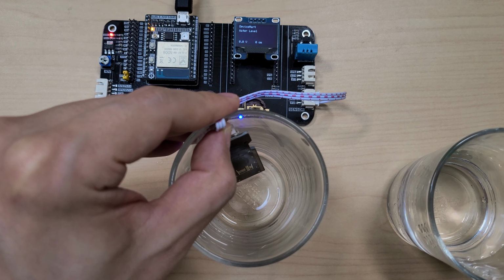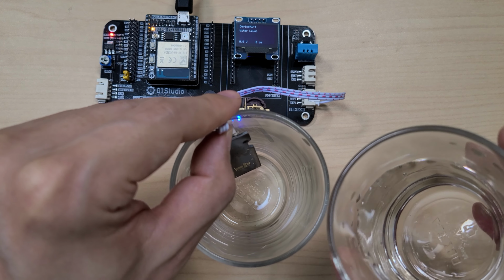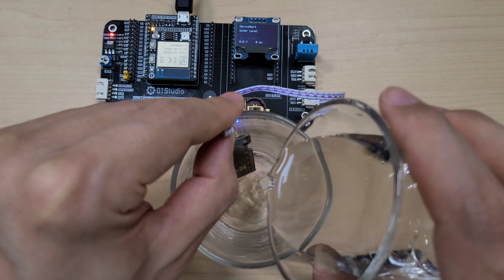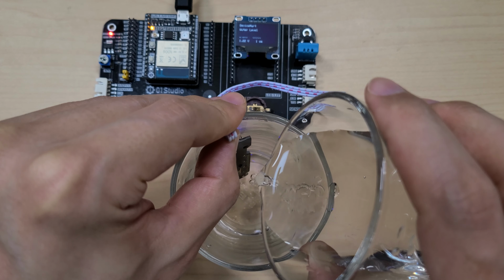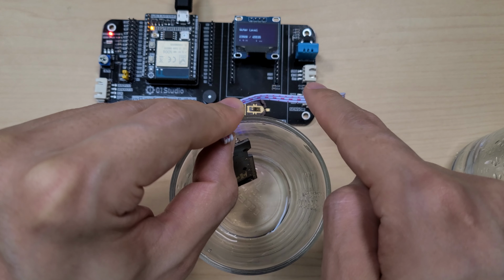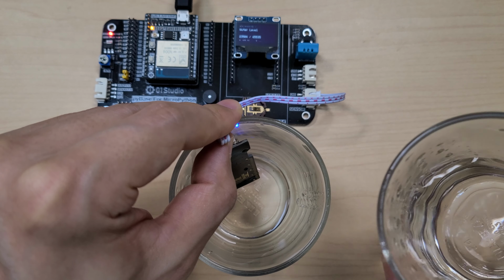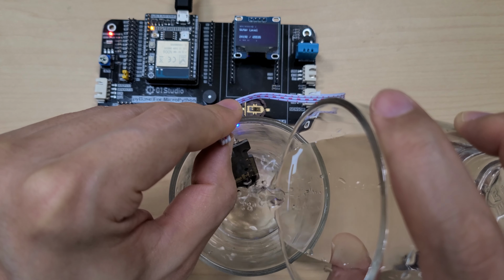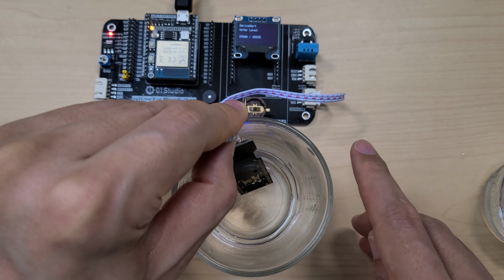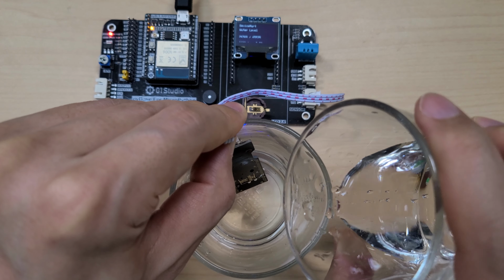It's currently in operation. As you can see, it says 0 centimeters. In this state, I will pour a little water. I need to pour the water and wait a bit, but it currently shows 1 centimeter. I'll pour some more now. After pouring water and waiting a bit, I poured more water and waited again, and now it shows 3 centimeters.